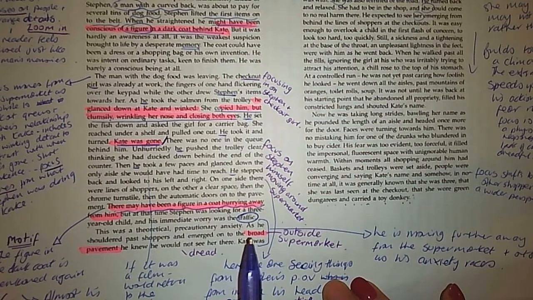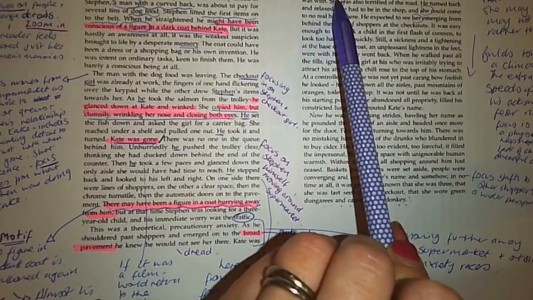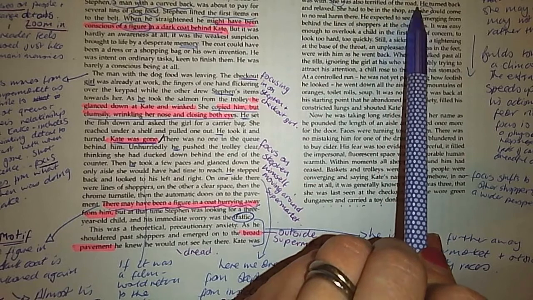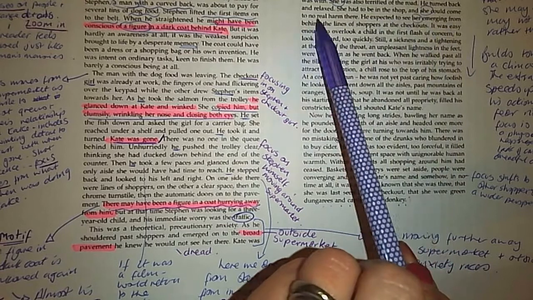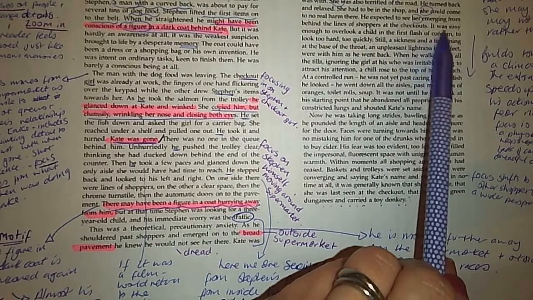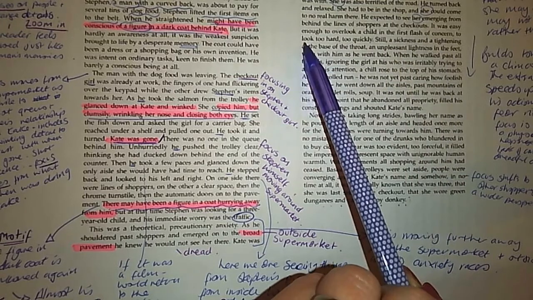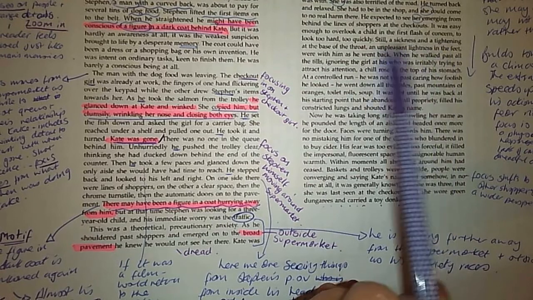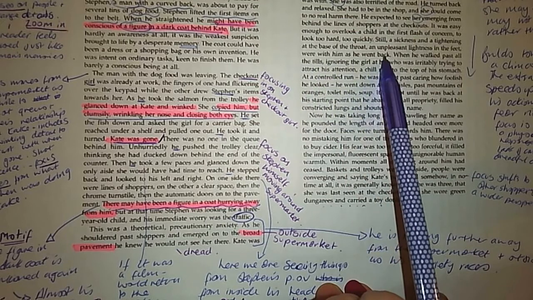And let's read on. Kate was not adventurous in this way. She was not a strayer. She was too sociable. She preferred the company of the one she was with. She was also terrified of the road. He turned back and relaxed. She had to be in the shop, and she could come to no real harm there. He expected to see her emerging behind the lines of shoppers at the checkouts. It was easy enough to overlook a child in the first flash of concern, to look too hard, too quickly. Still, a sickness and a tightening at the base of the throat, an unpleasant lightness in the feet, were with him as he went back.